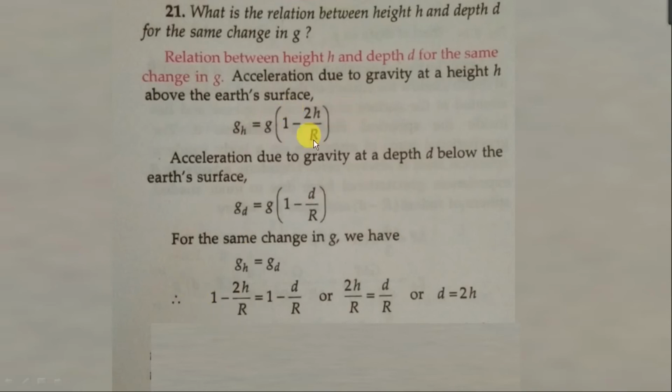So we are left with this is equal to this. Now when you solve, this one and this one also get cancelled. So you are left with 2h by R is equal to d by R. So this R gets cancelled. So you are left with d is equal to 2h. So this is the relationship between height and depth for the same change in g.